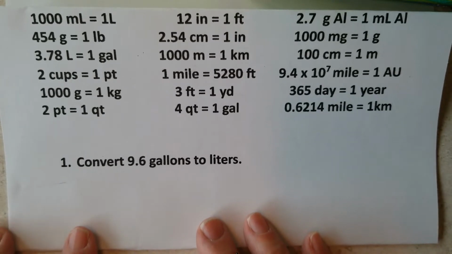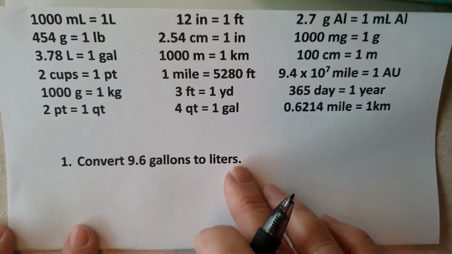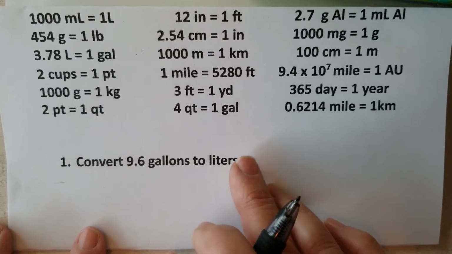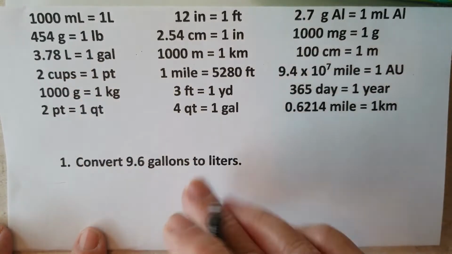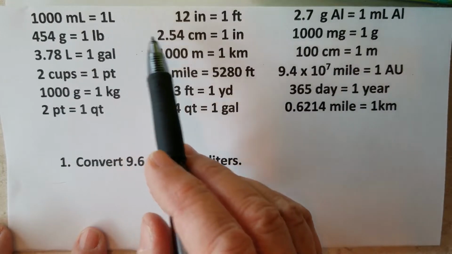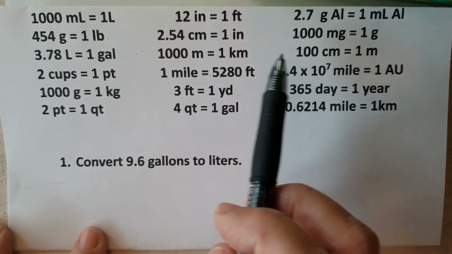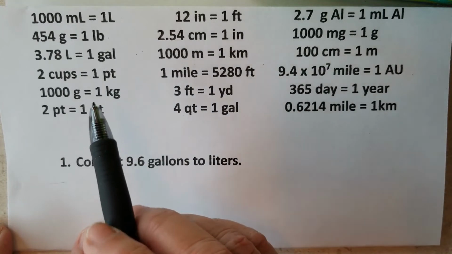Convert 9.6 gallons to liters. So now we're converting gallons, which is English, to liters, which is metric. Notice at the top of the page, there's a whole bunch of conversions. Some you're familiar with. 1,000 milliliters is a liter, 1,000 meters is a kilometer, 100 centimeters equals a meter, and some you're familiar with from English units.